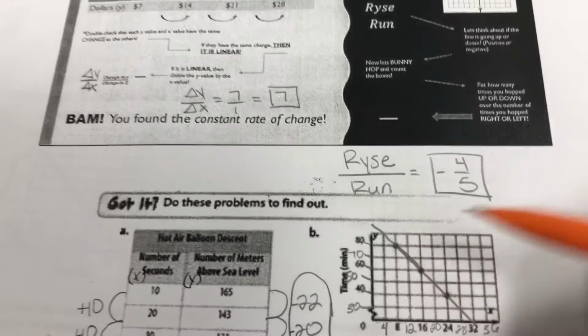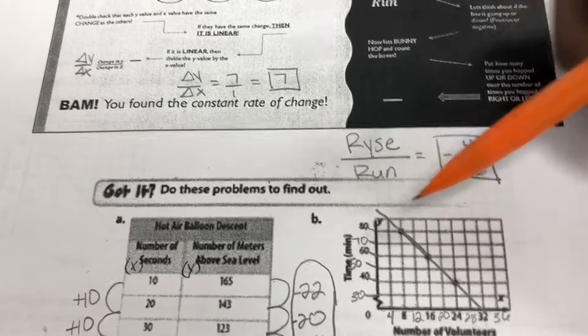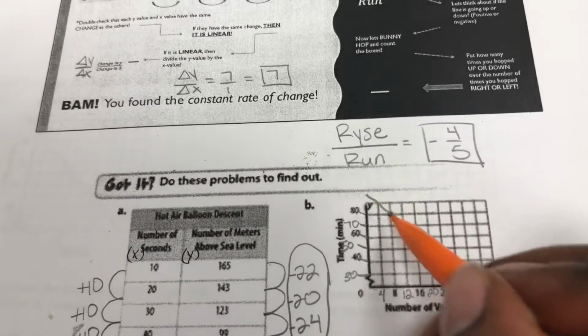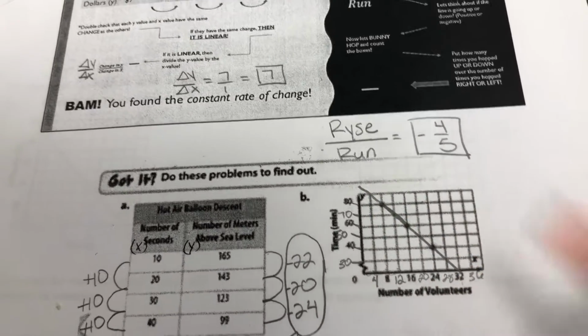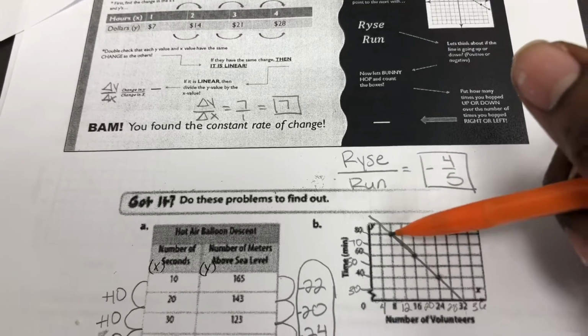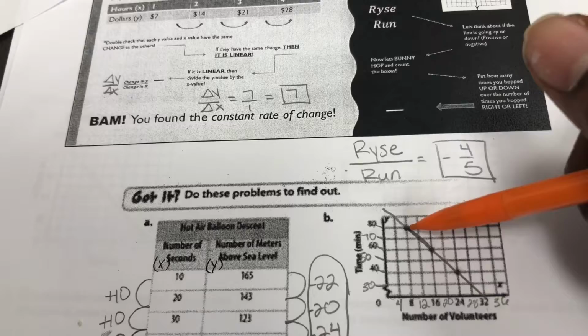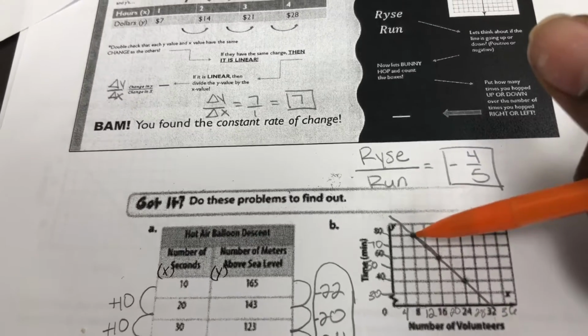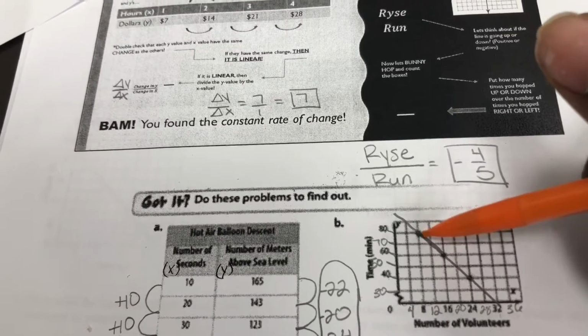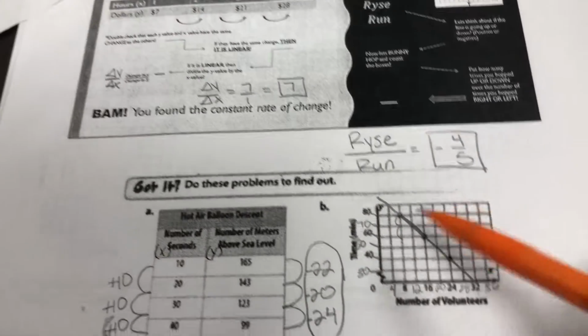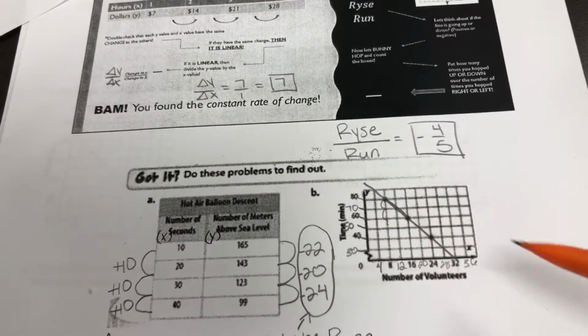So if I look at this line and I'm looking left to right, it looks like the whole line is going down. So that means we know that it's negative, okay? And if that's the case, then whenever I'm looking at my Y, I'm going to have to go down by a couple of boxes. All right, so there's 1 box, there's 2 boxes.